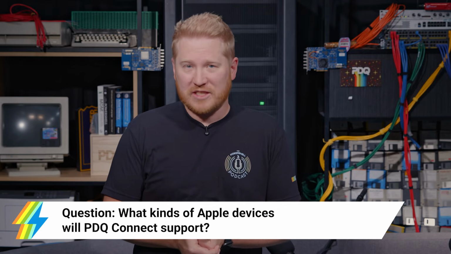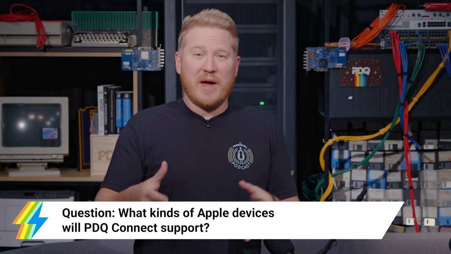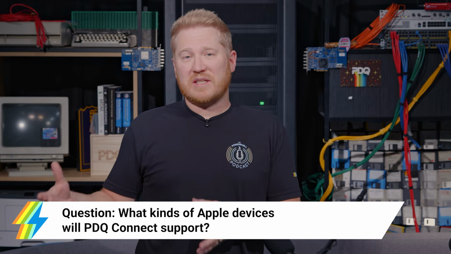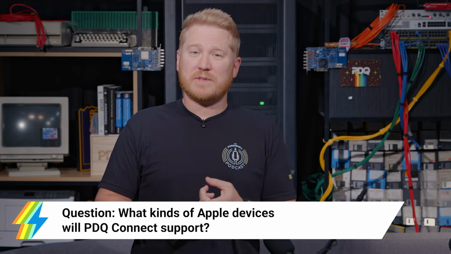The next question we get asked a lot is what kind of Apple devices will PDQ Connect support? Now, the PDQ Connect macOS agent is going to support macOS devices only. That's going to be your laptops and your desktops.